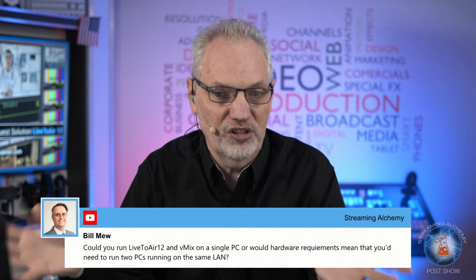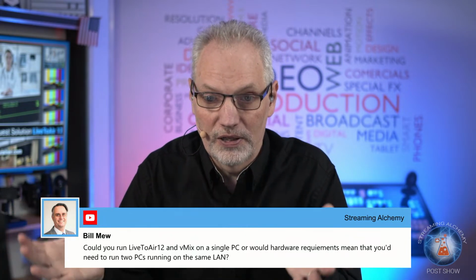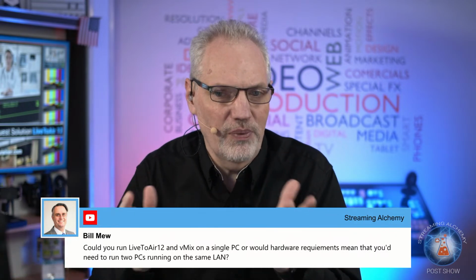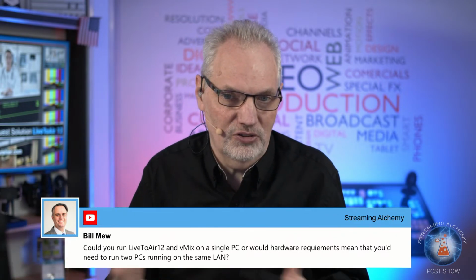Certainly for 4 or 6 if the system were powerful enough. But this would be something we'd have to measure and get more feedback from the community to see what they're running on. The other piece is we do run in AWS, so you could run a G4DN 8X large instance if you can get them on AWS. So even if you don't have the hardware local, you could deploy in the cloud as well. Running vMix and LiveToAir in AWS is another packaging and deployment option for LiveToAir.